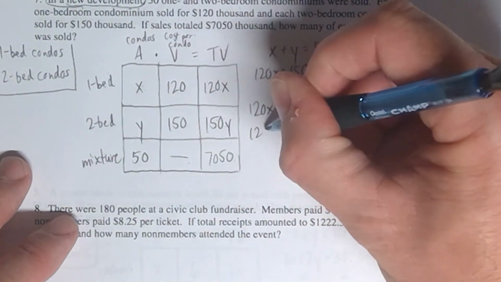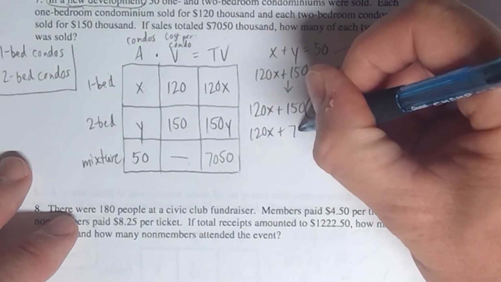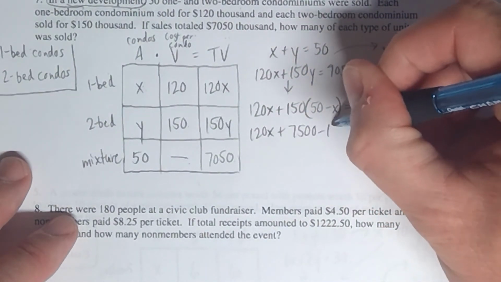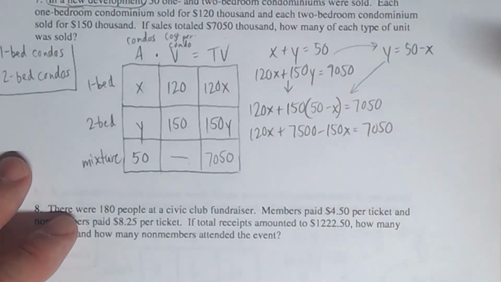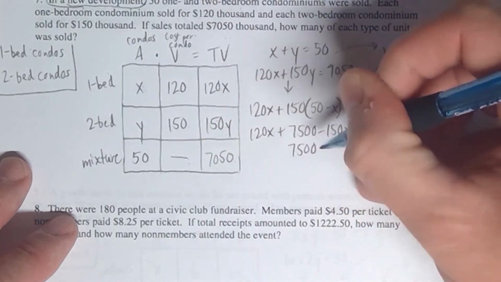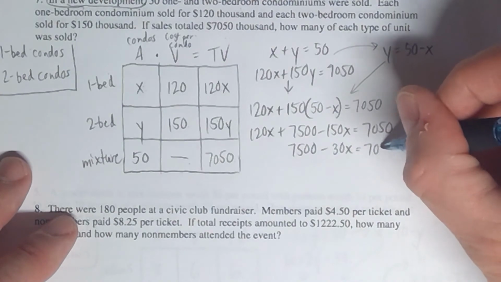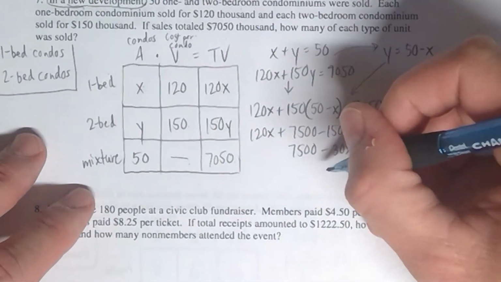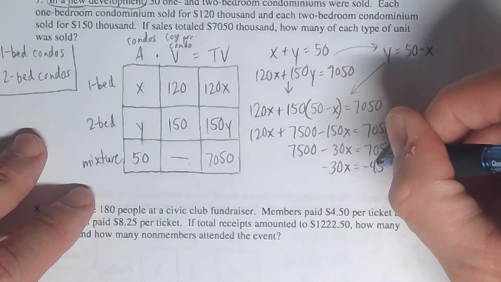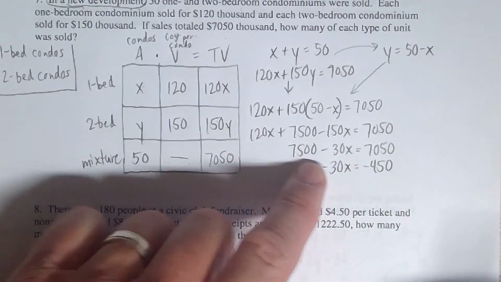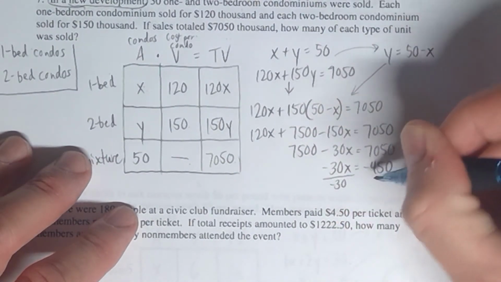I then do my normal thing. I distribute. Let me finish that. I then combine like terms. I then move over the 7,500 so that I can then divide out.